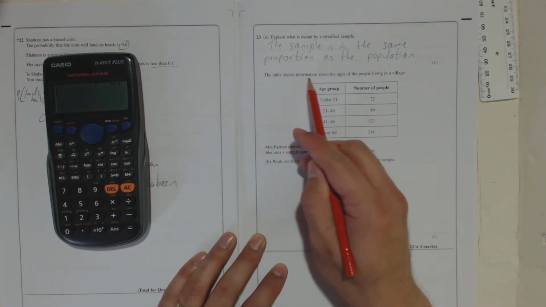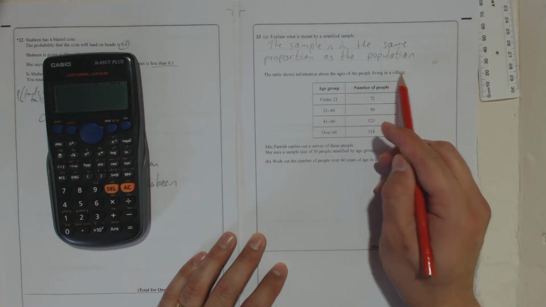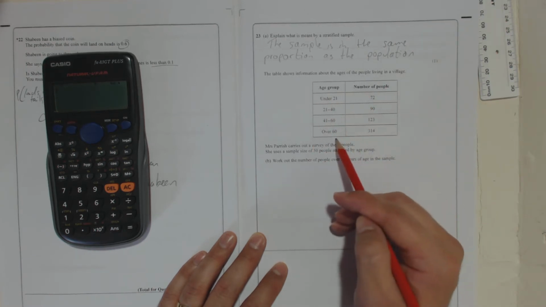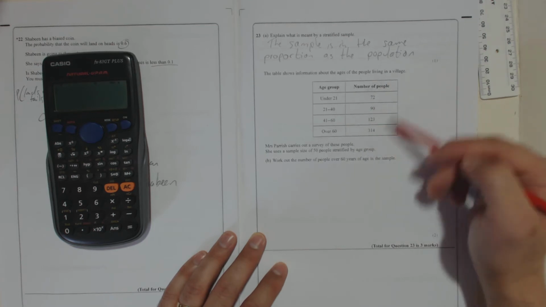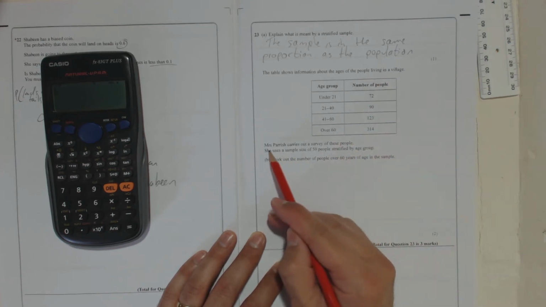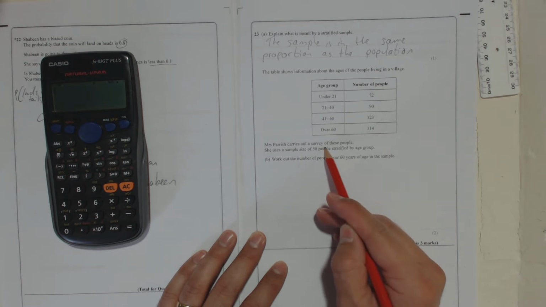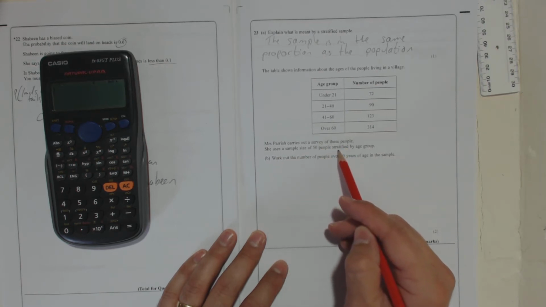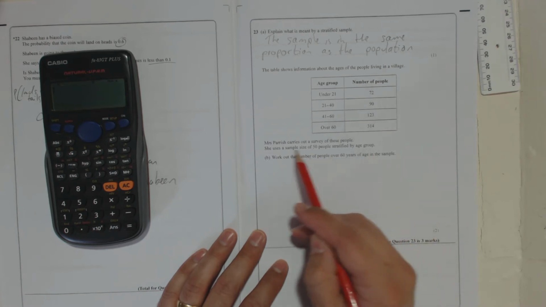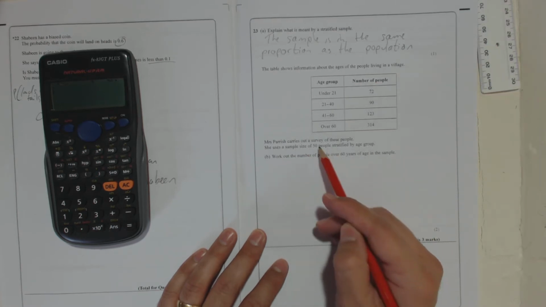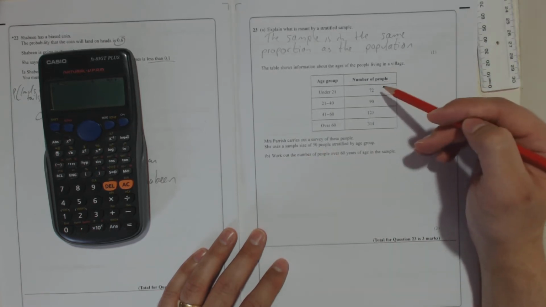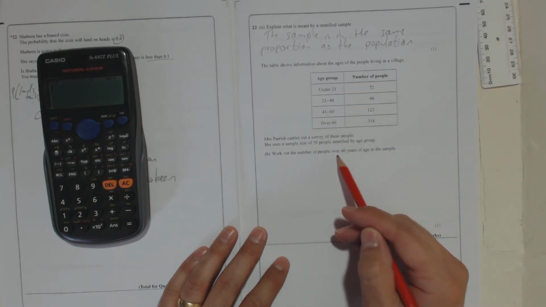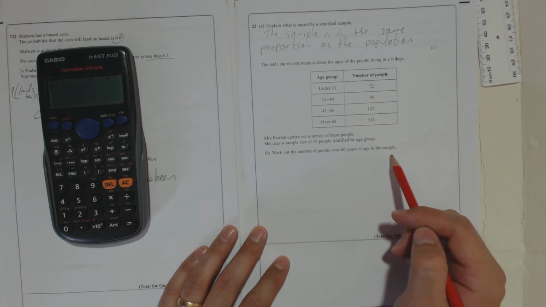So the table shows information about the ages of people living in a village. Age group under 21, 21 to 40, 41 to 60, over 60. So this is the population. Mrs. Parrish carries out a survey of these people. She uses a sample size of 50 people stratified by age group. There's a lot more than 50 people in the village, but she's going to ask 50. Work out the number of people over 60 years of age in the sample.